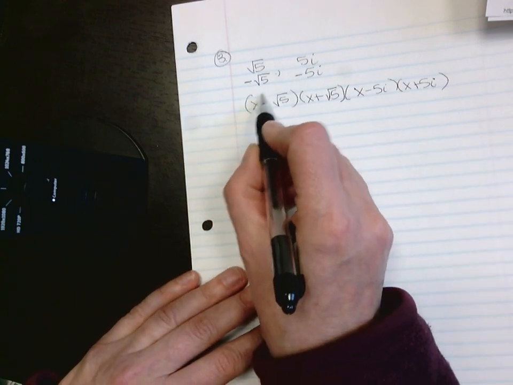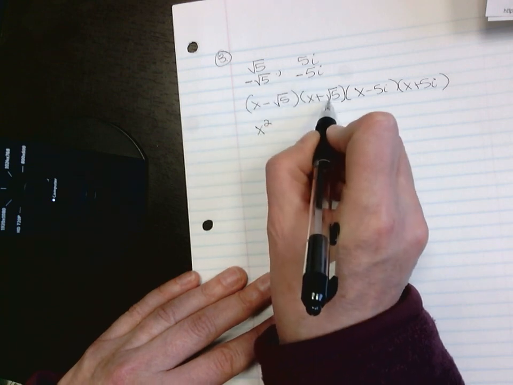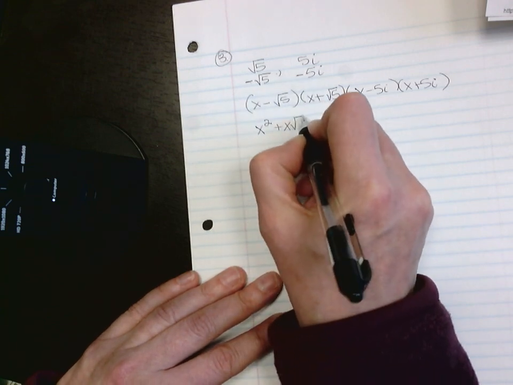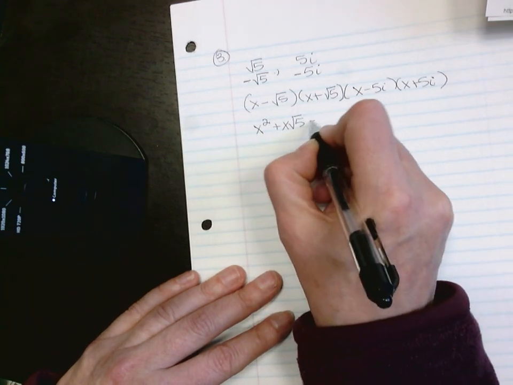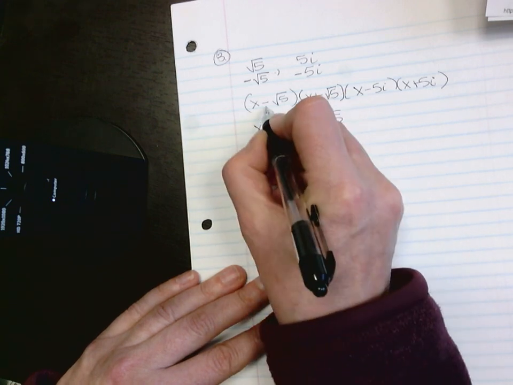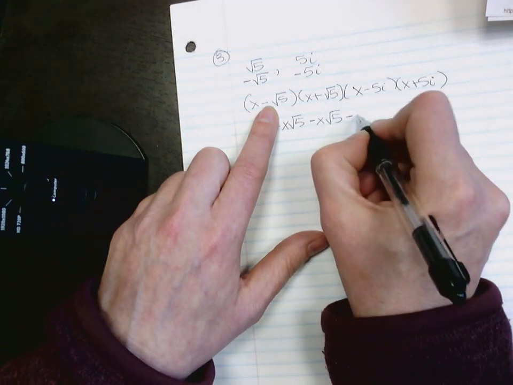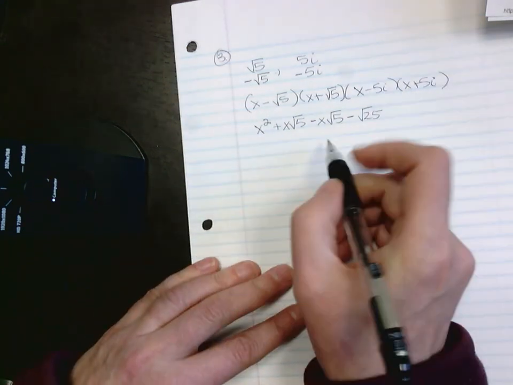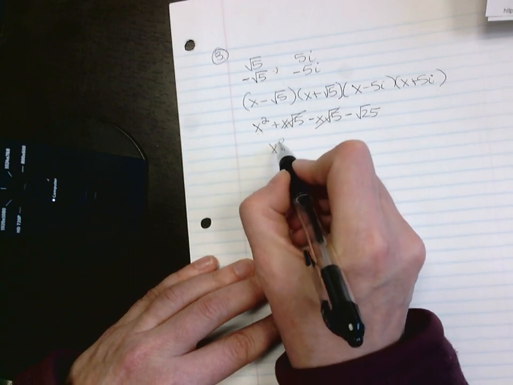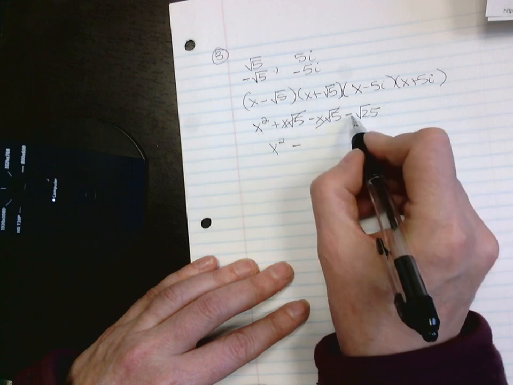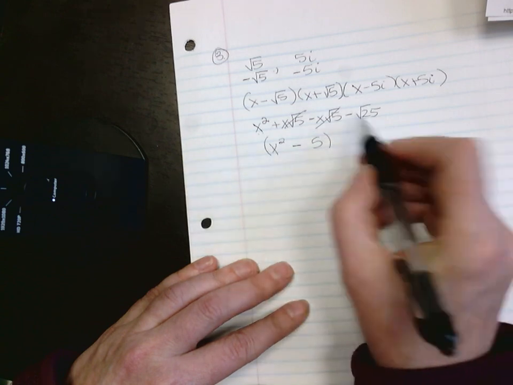So my first here, x times x gives me x squared. X times the square root of 5 is x square root of 5. The inner would be that negative x square root of 5. And then my last, negative square root of 5 times positive square root of 5 gives me negative square root of 25. So, like we said, these two will cancel in the middle. So there's my x squared that I have left, minus the square root of 25 turns into 5. So I'm done with those.